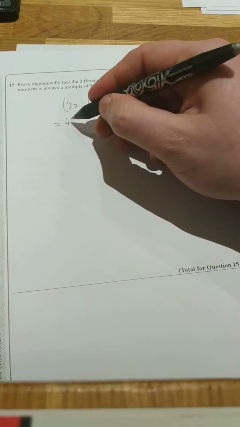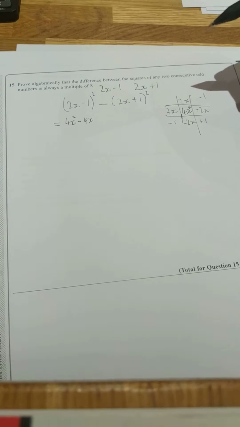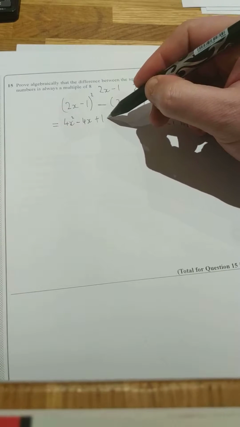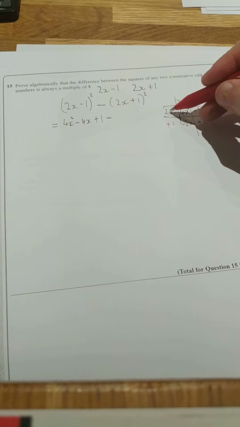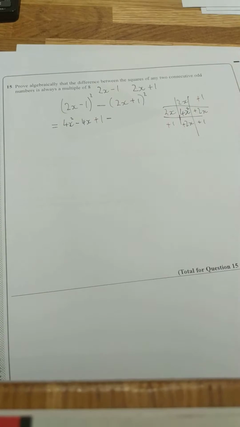So I've got 4x squared minus 4x plus 1, and then I've still got this takeaway, and I'm not going to draw the grid again because if I just change this, I've then got plus 2x, and that's still a plus.